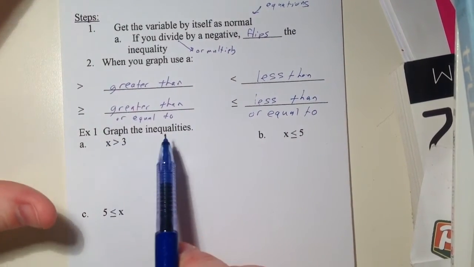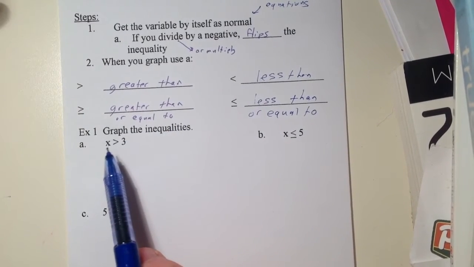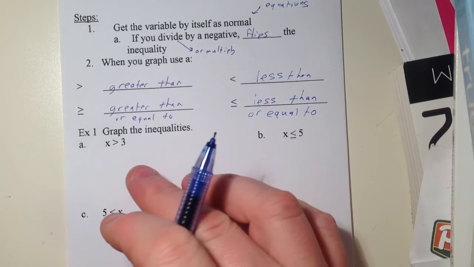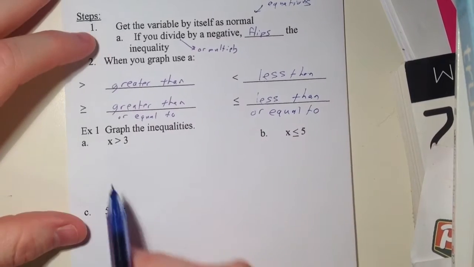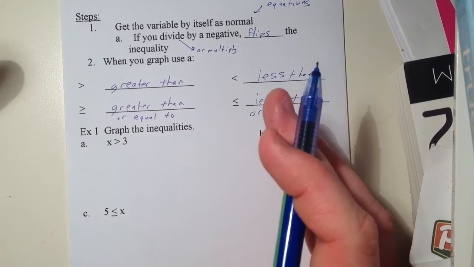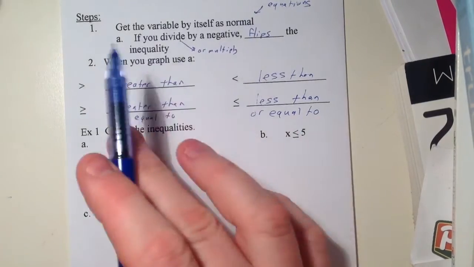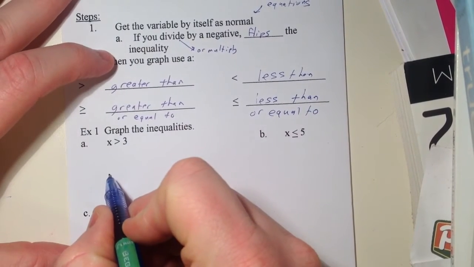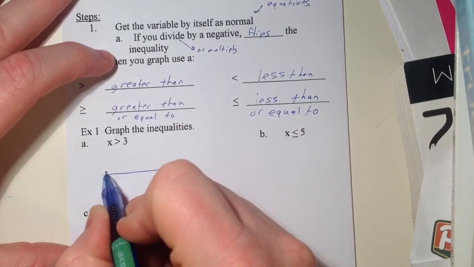Now, when I say graph the inequalities, you may look at that going, why can't I just say it's that? Because what happens is, think about this. Before, we had x equals 3. And when I had x equals 3, that was just one answer. Where this one's different because x is greater than 3. Well, think of all the numbers greater than 3. There's 4, 5, 6, 7, 8, 9, 10. But then think of all the decimals, 3.1, 3.2, 3.3, 3.4, 3.5. So I don't want to list them all. You can if you want to, but there's an infinite amount of them.